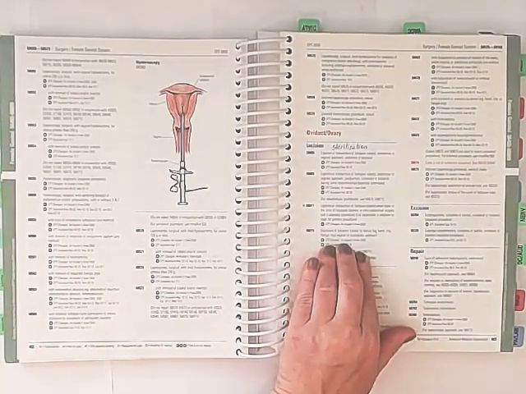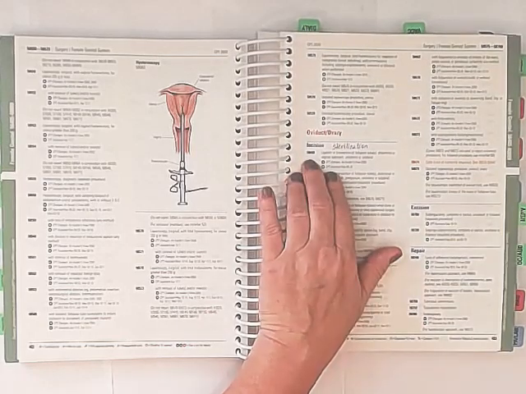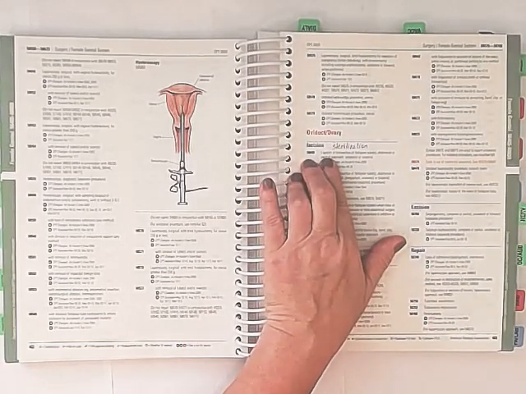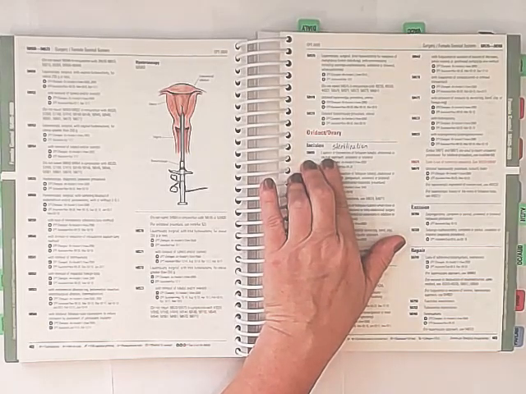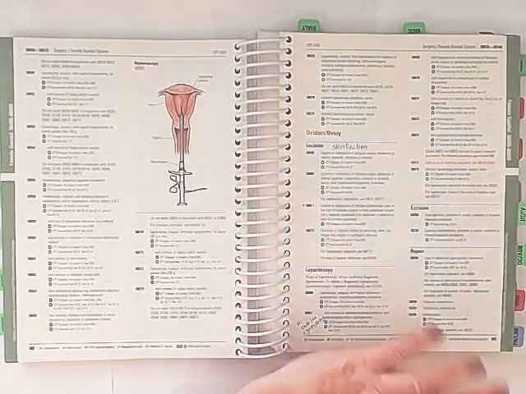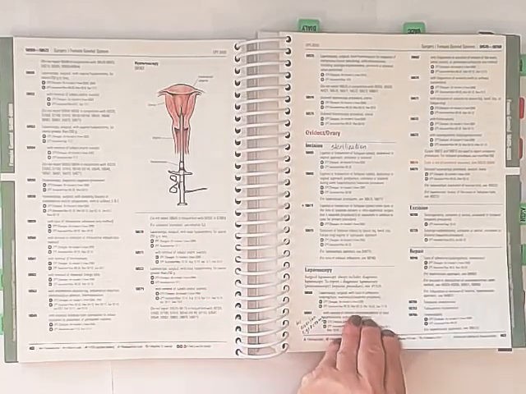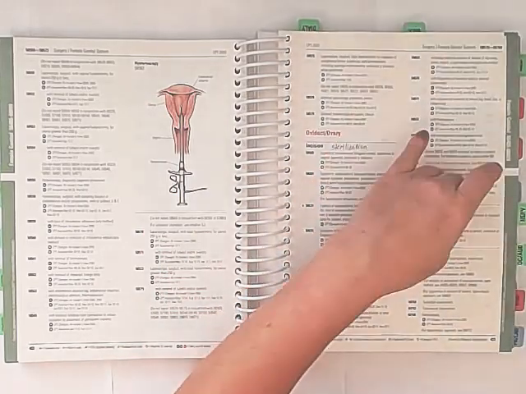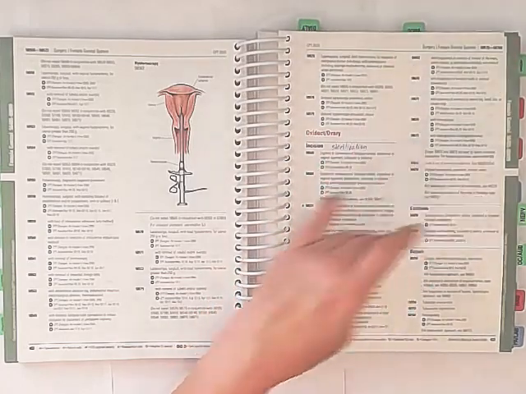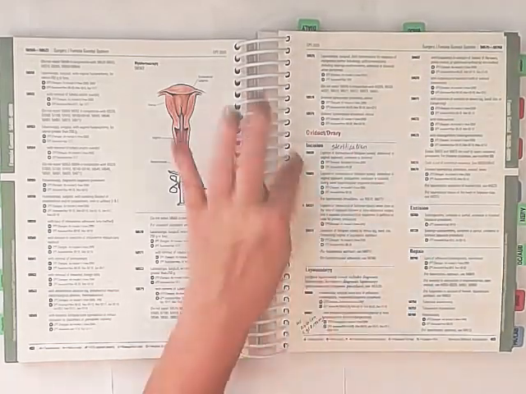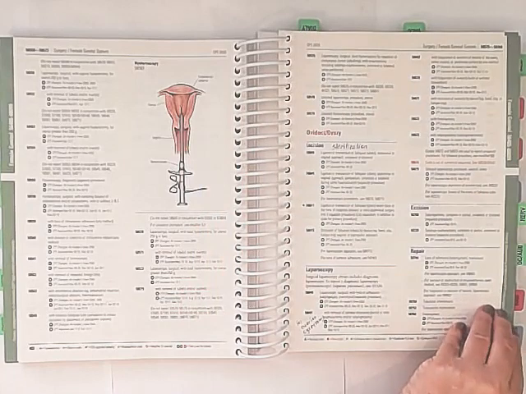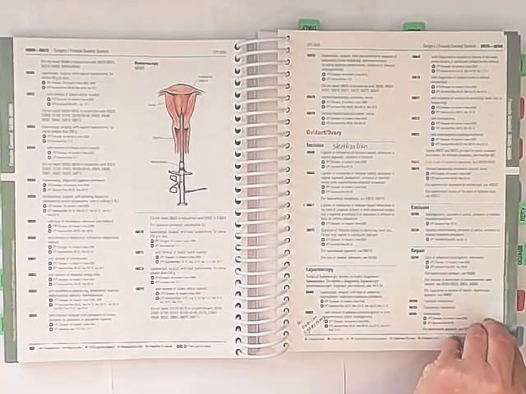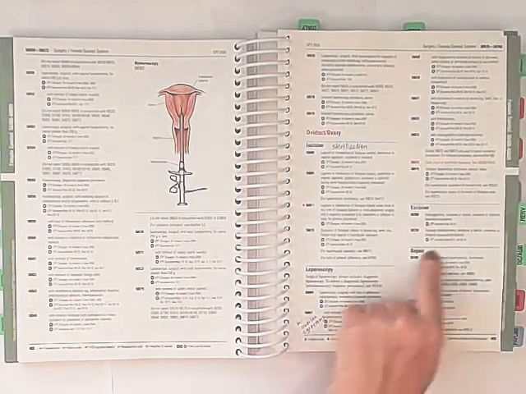These first codes are our sterilization codes. So 58600 is ligation or transection of fallopian tubes. Ligation is a tying off. Transection would be a going through, cutting through. Laparoscopy for the ovaries, for that body part. Your excision codes. Repair.